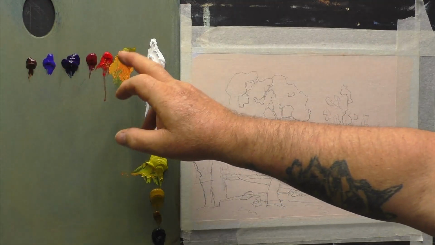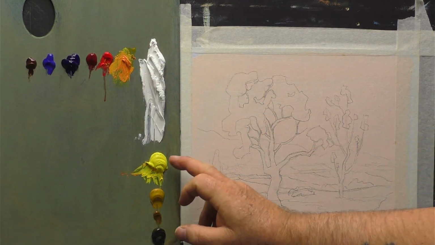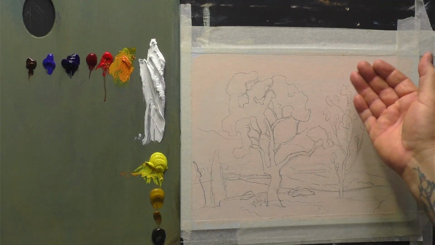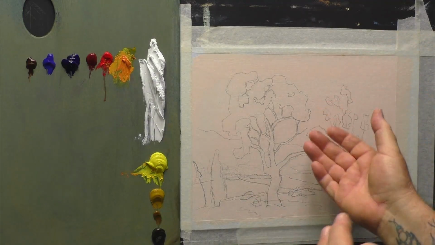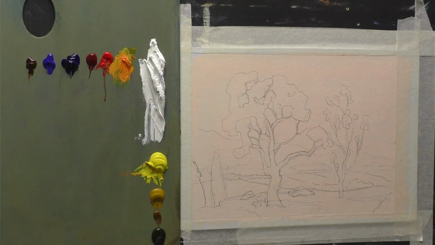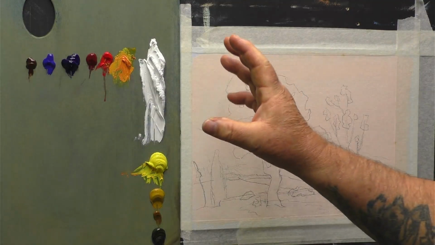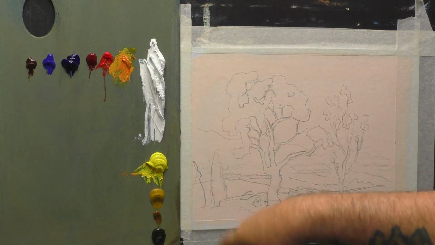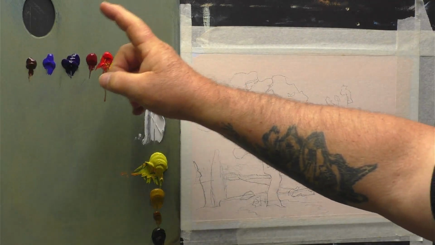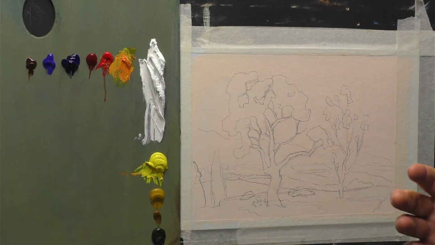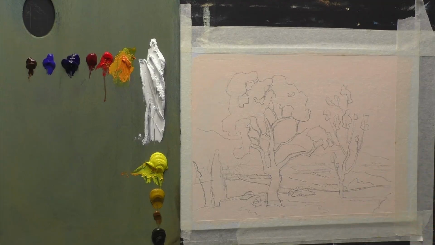Cool, warm, cool, warm, cool, warm, and therefore I can warm up or cool down my colors effectively quicker. Other than that, you don't need to have split palettes. You could just use a yellow, a red, and a blue, and it would work quite well. Of course, you would have to really know how to mix your colors.